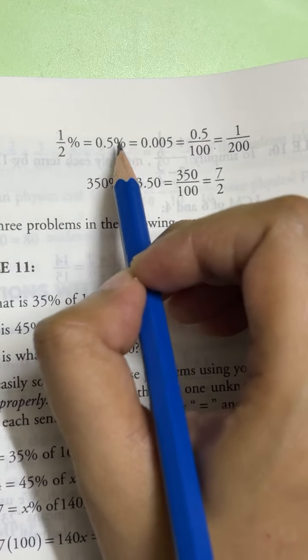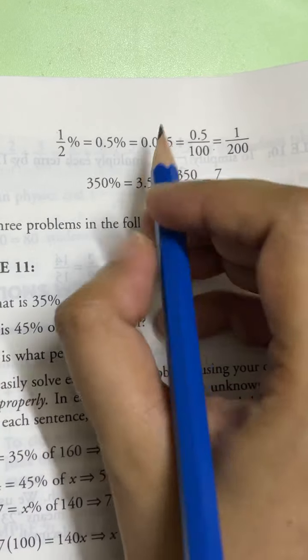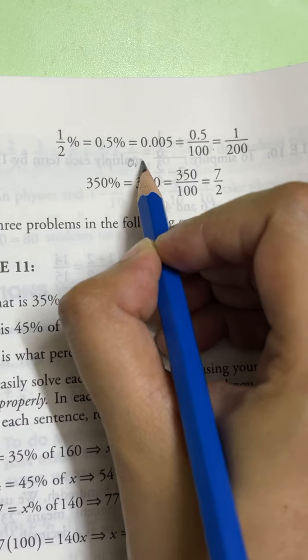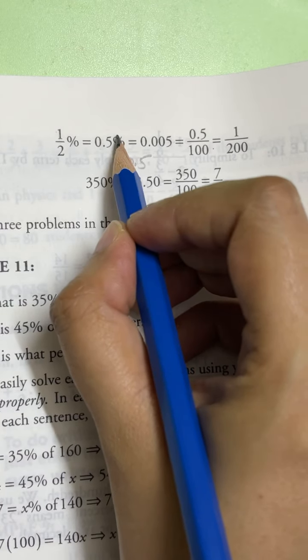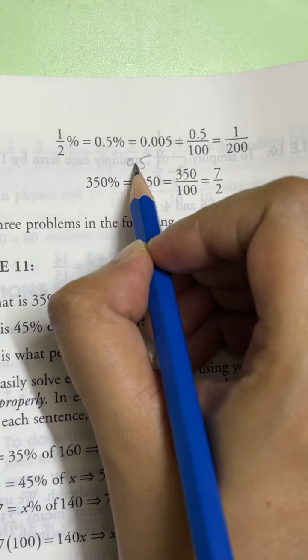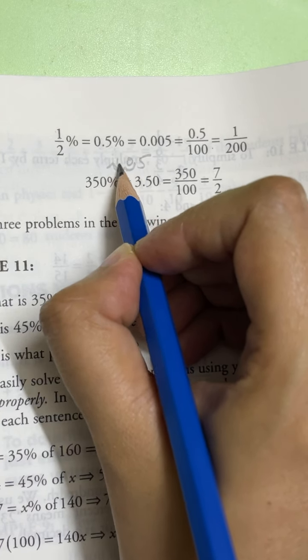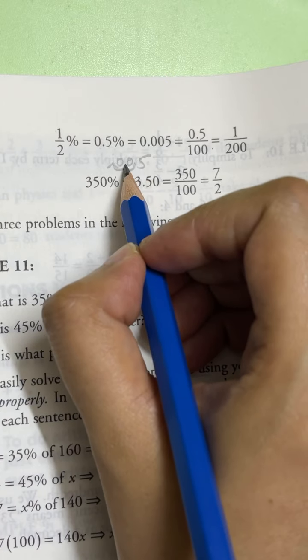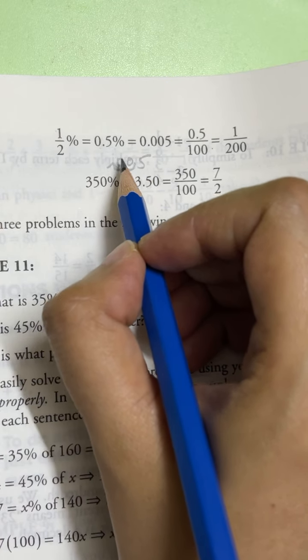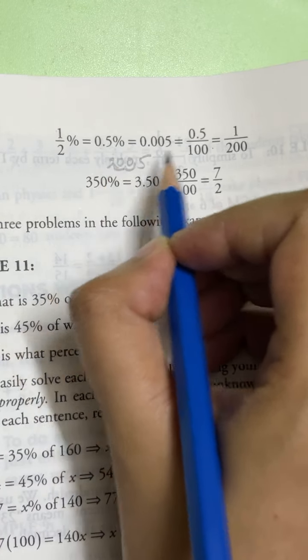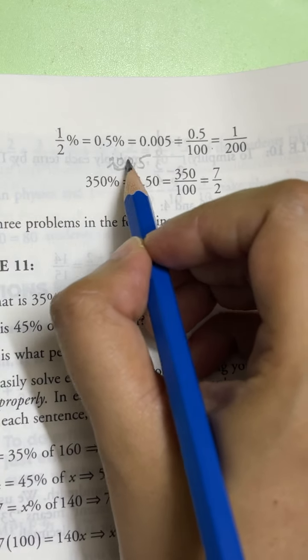0.5% in decimals. So you're writing down the number 0.5. When you drop down the percent symbol, you move the decimal 2 places towards left. So you have 1 0 already there, 1 empty space is filled up with 0. You have a decimal, so your answer is 0.005.